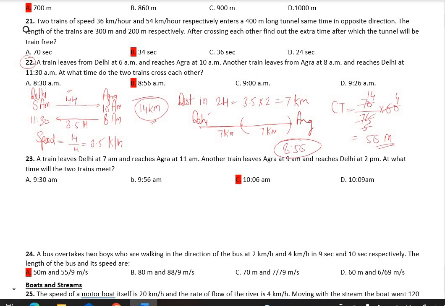Okay. For practice, we can see one more question, question number 23. The question is the same as the previous one that we have done. The two railway stations, Delhi and Agra, right? The first train starts at 7 a.m. and reaches Agra at 11 a.m. Another train starts from Agra at 9 a.m. and reaches Delhi at 2 p.m., right?